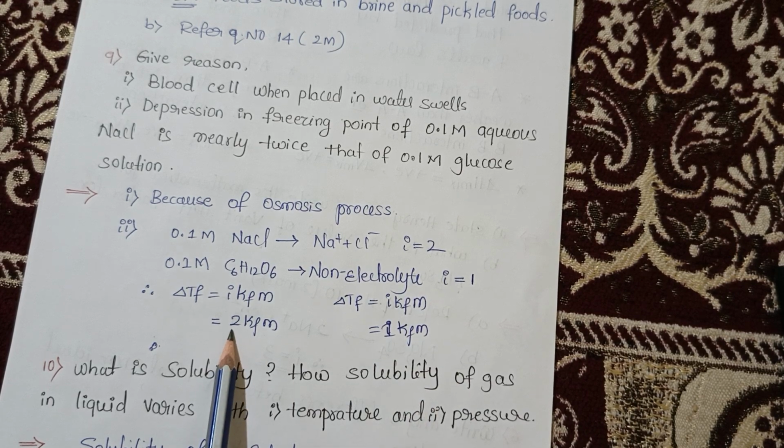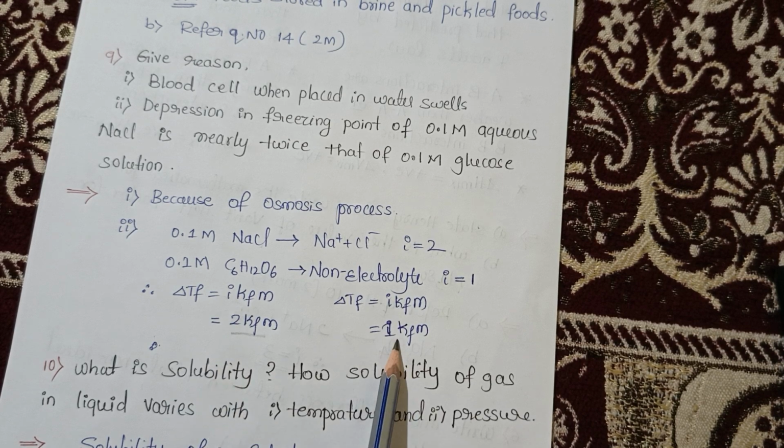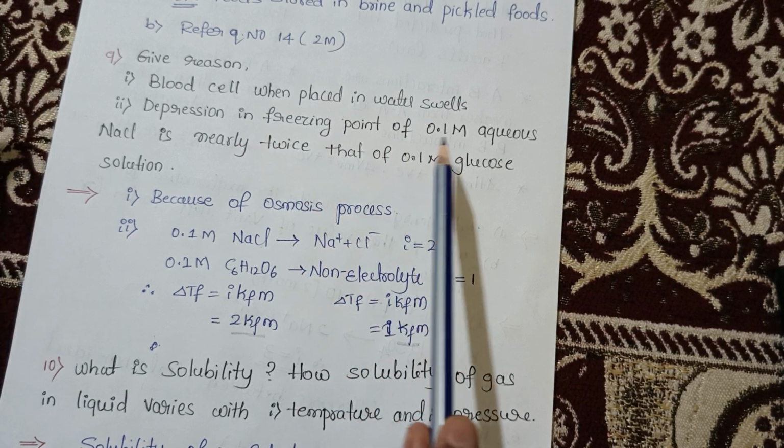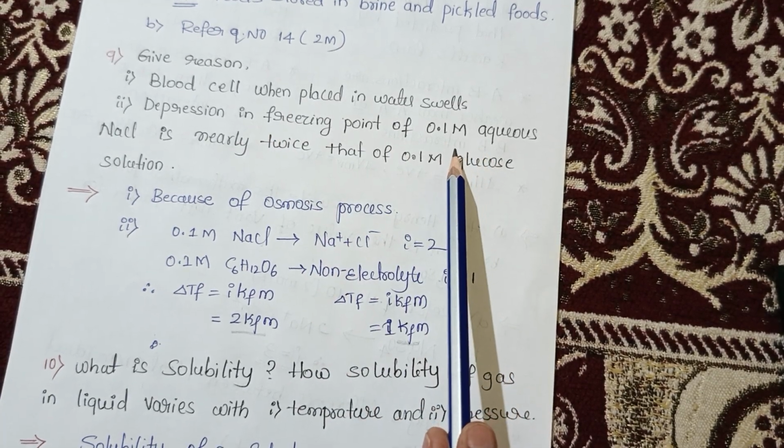So therefore this becomes 2 times the cryoscopic constant. It is only 1 for glucose. So therefore the depression in freezing point of aqueous NaCl is nearly twice.